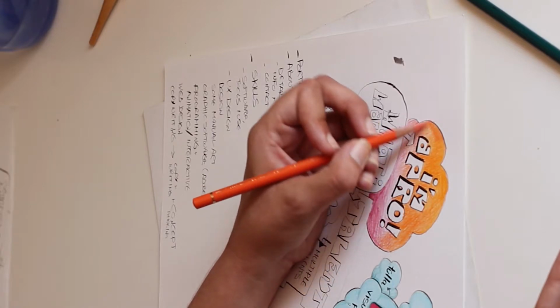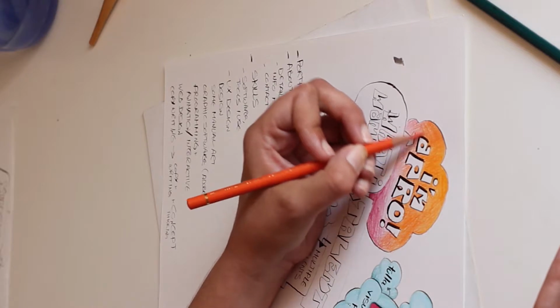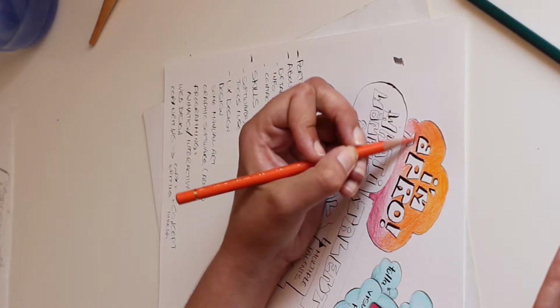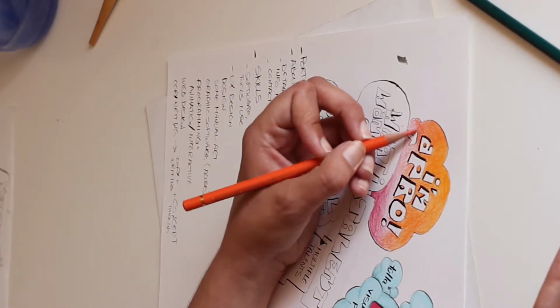I'm deliberately using different angles for the coloring, because it gives me a little more of an even look if I go in different directions.